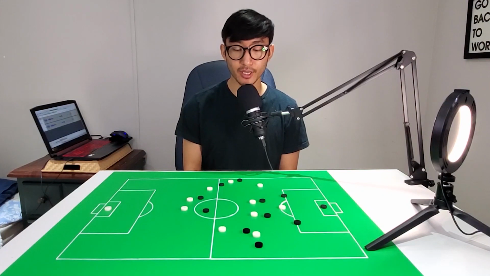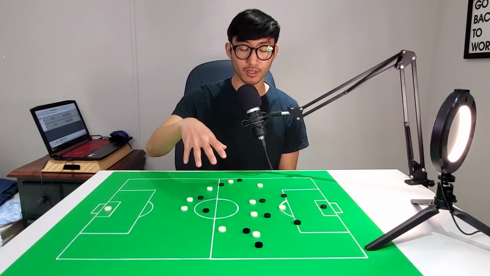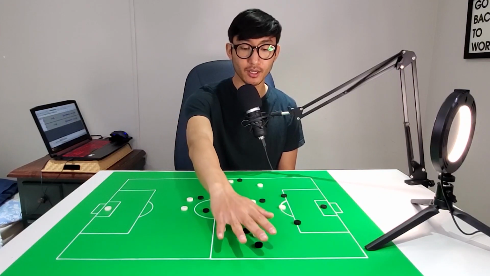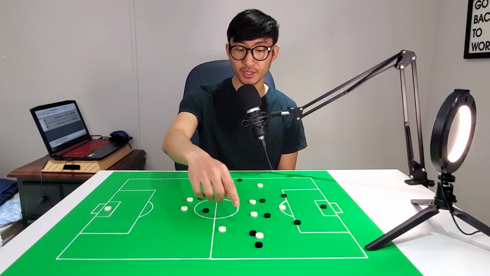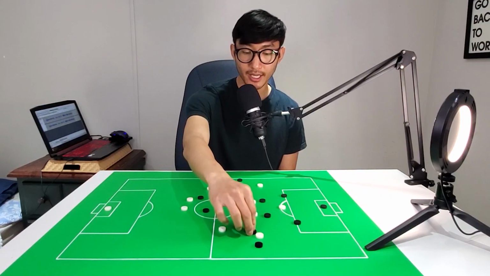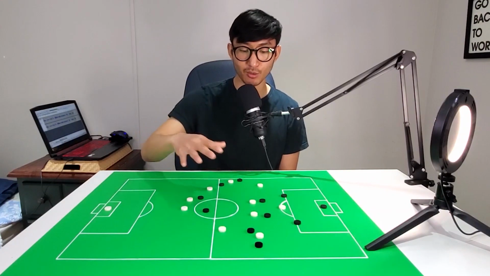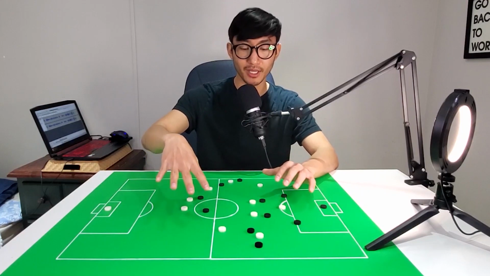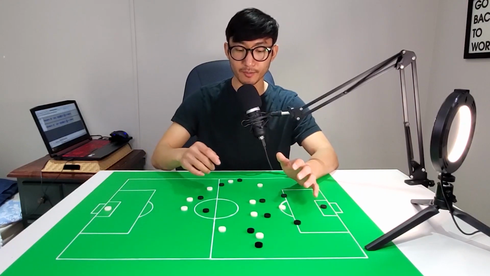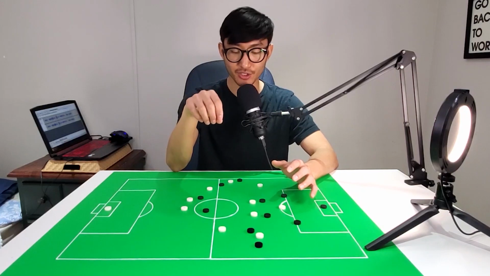So the third goal came from a very similar situation. It came from something like this, where Bayern lost the ball on the right side. From the left side of PSG's point of view, they were able to use this space. So as I said before, the space between Mbappe and Neymar was very critical because it was the key for their transitional game.